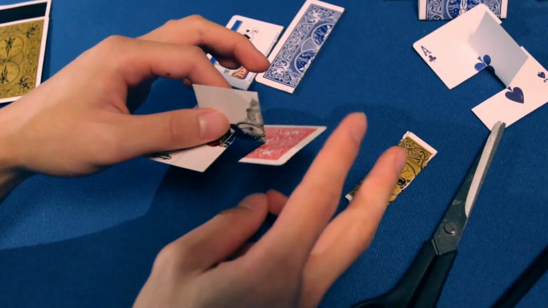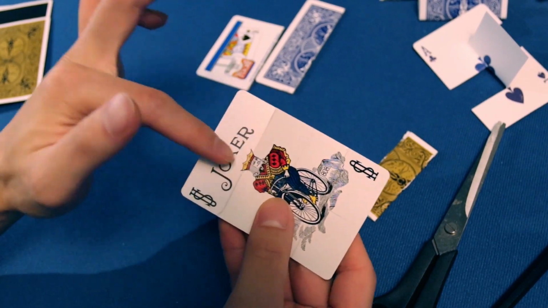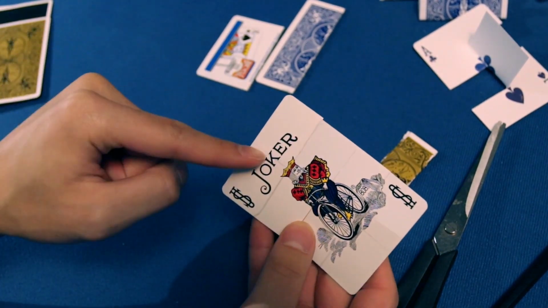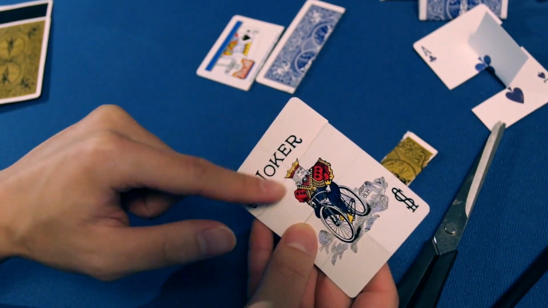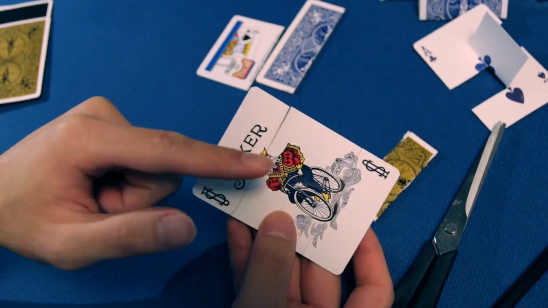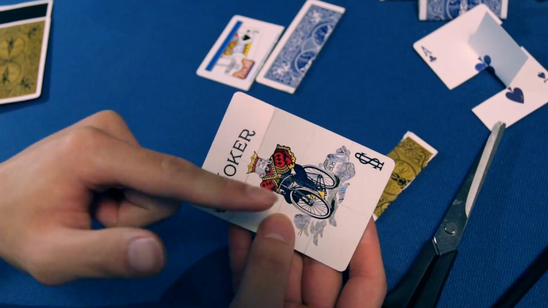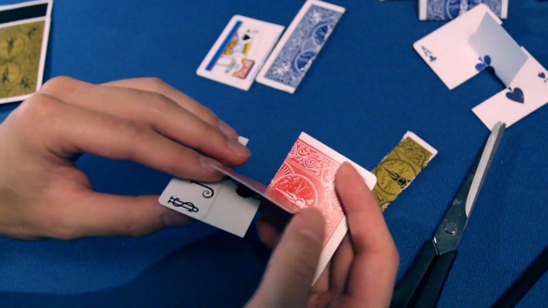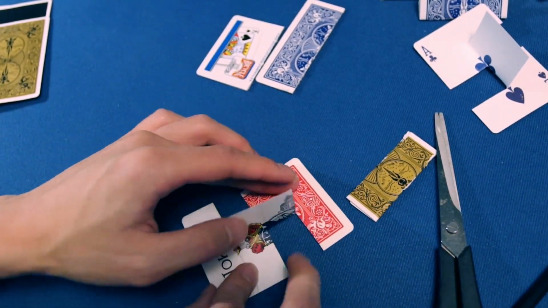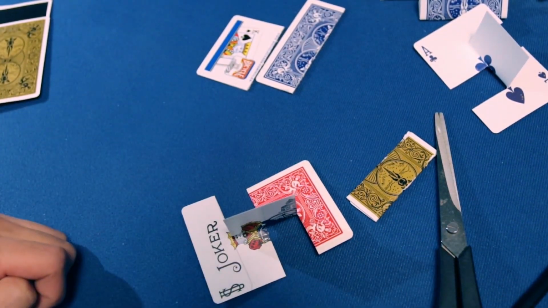But what you can do is untwist the card, and you can see all the pencil marks over here. You can take an eraser and lightly go over the pencil marks, and that should erase everything. Once you've erased everything, you can twist everything back into place, and now you have your HyperCard.